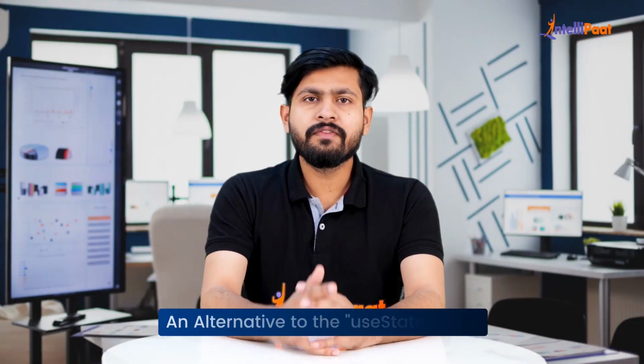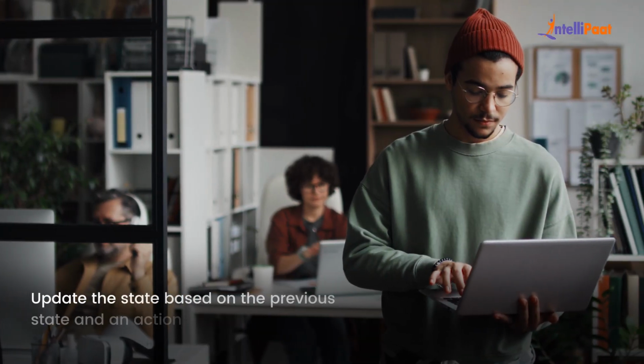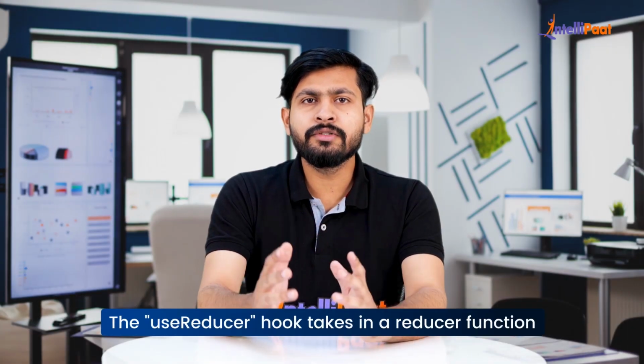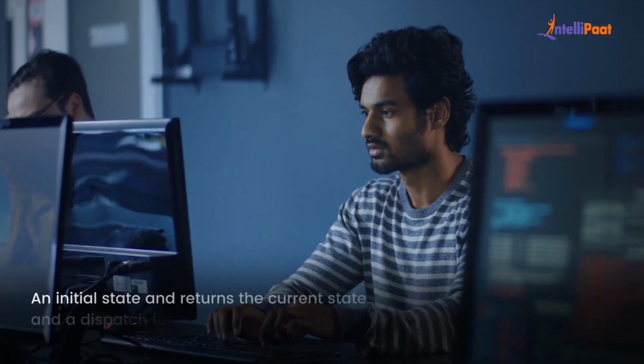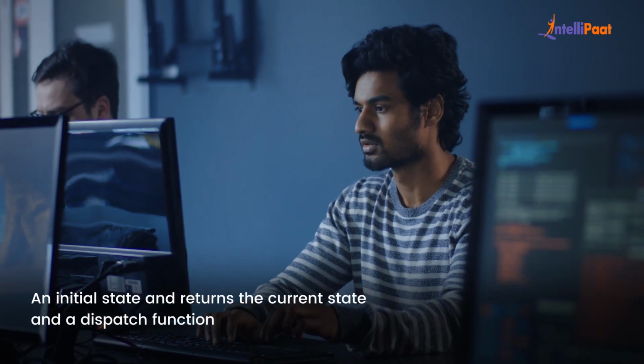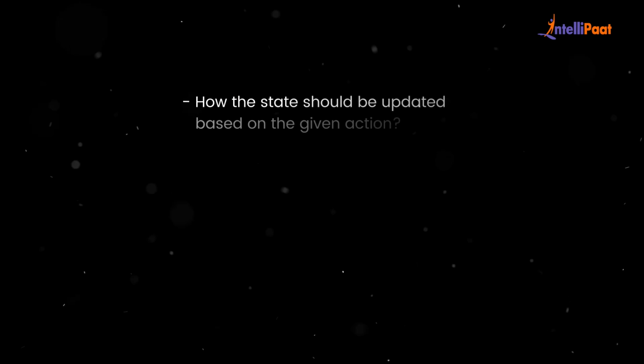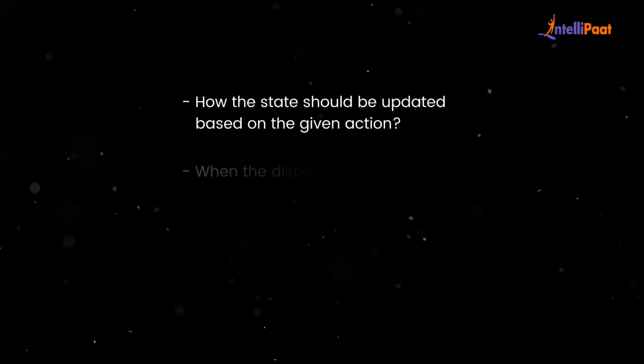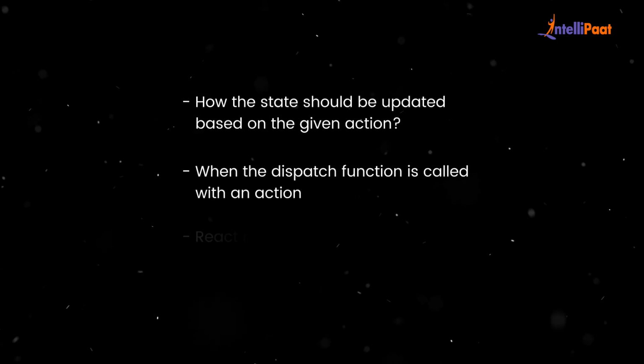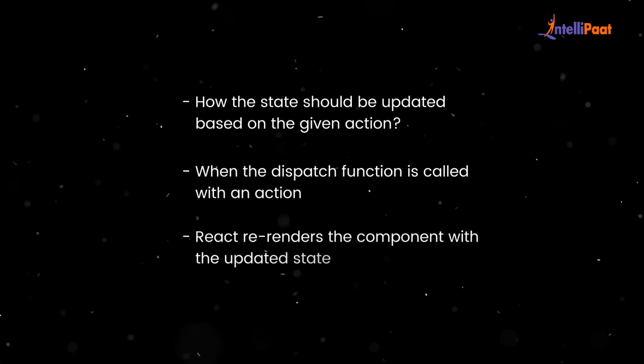It is an alternative to the useState hook and provides a way to update the state based on the previous state and an action. The useReducer hook takes a reducer function and initial state and returns the current state and a dispatch function. The reducer function specifies how the state should be updated based on the given action. When the dispatch function is called with an action, React re-renders the component with an updated state.